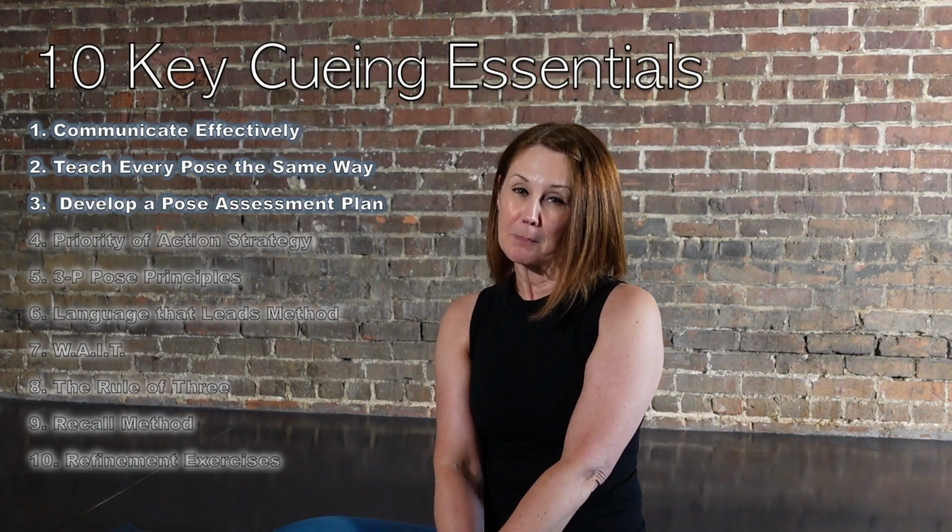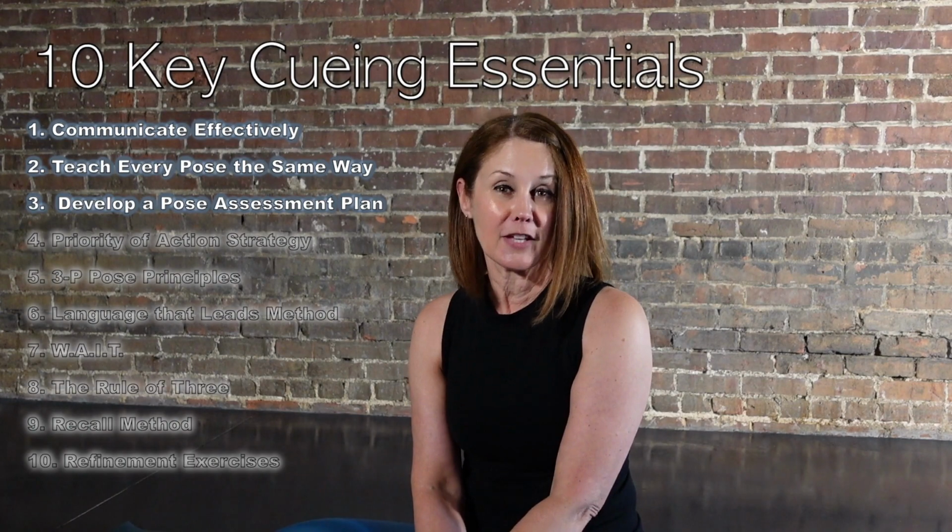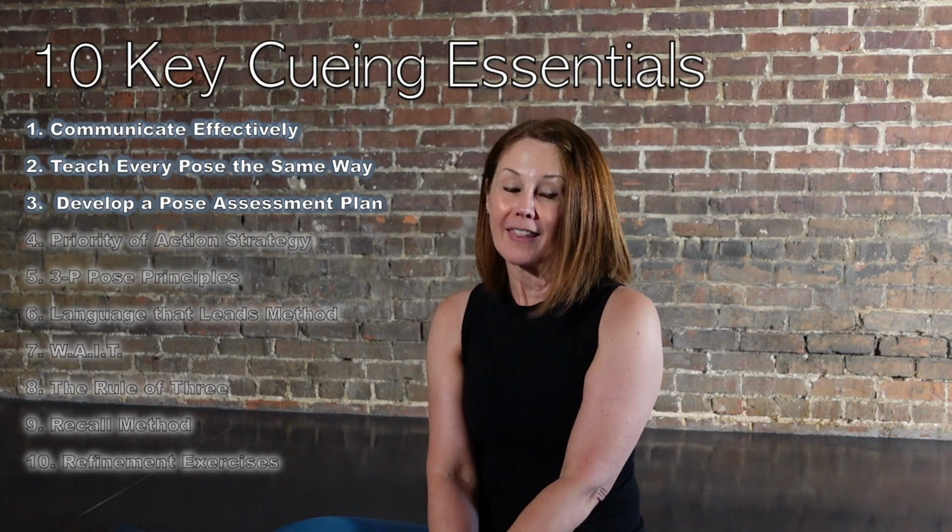Remember, it's the foundation and the framework of your class. These are 3 of the 10 key cueing essentials. And remember, as a yoga teacher, that your cues and your language ultimately help to bridge the gap for students to move from the external of the experience into the internal experience of the yoga practice.